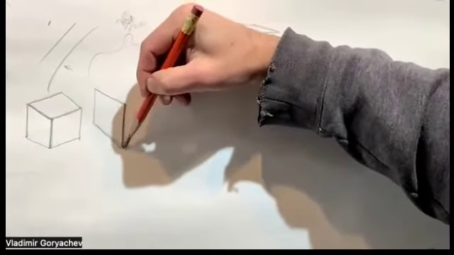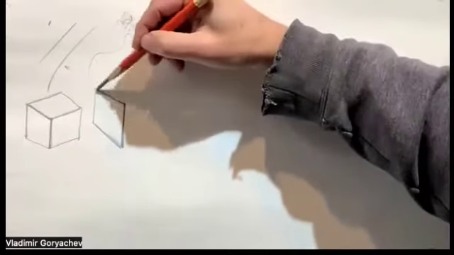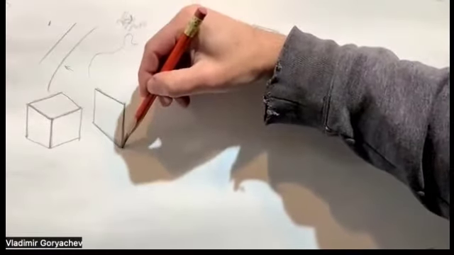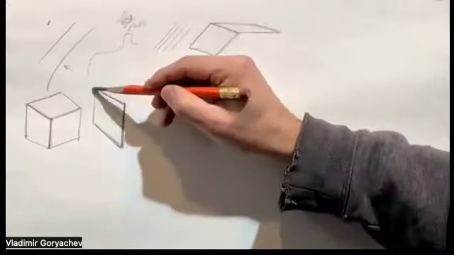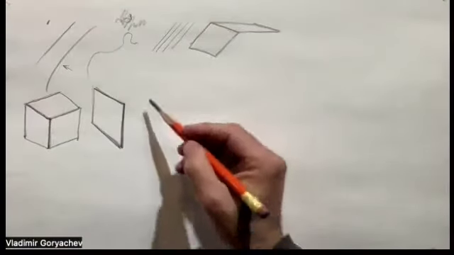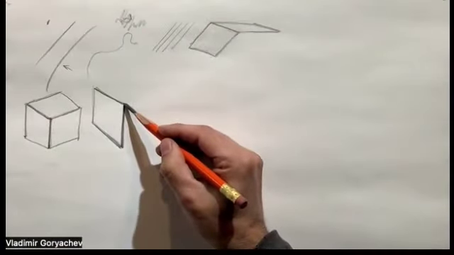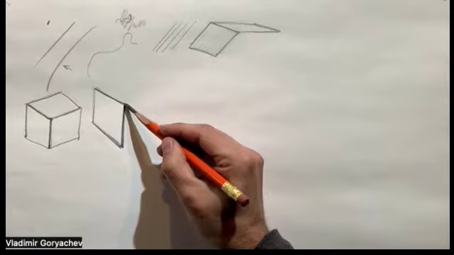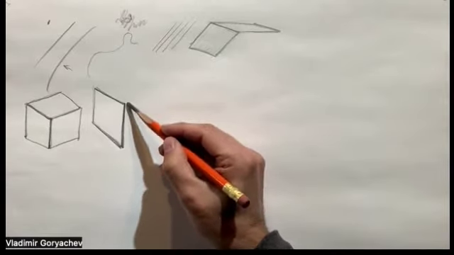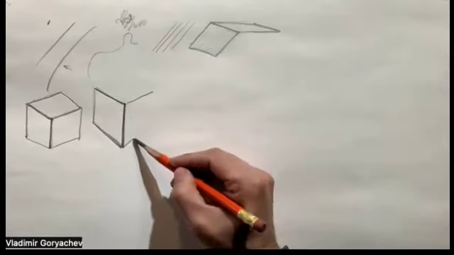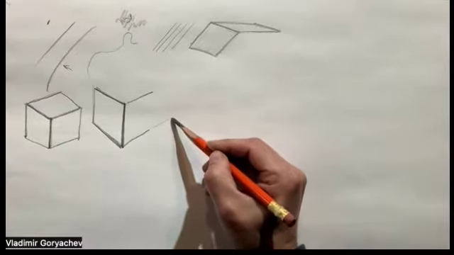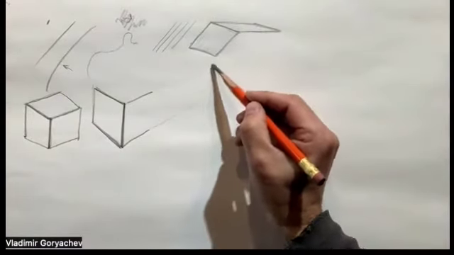So not only are we dealing with parallel lines, but we're also dealing with how the lines get narrower as it moves back. So we want to think about how it's going to go towards the vanishing point. That's going to be somewhere on the horizon line.